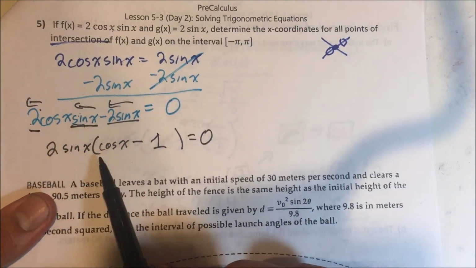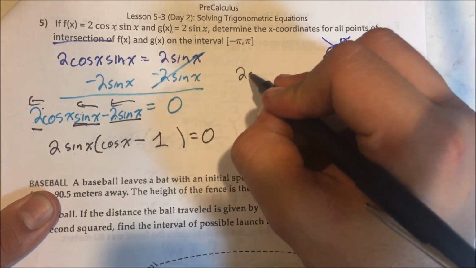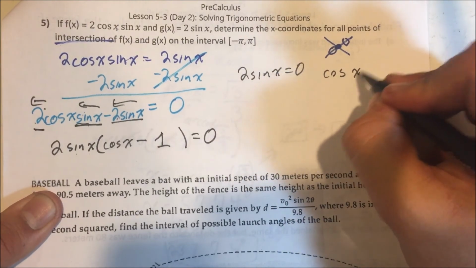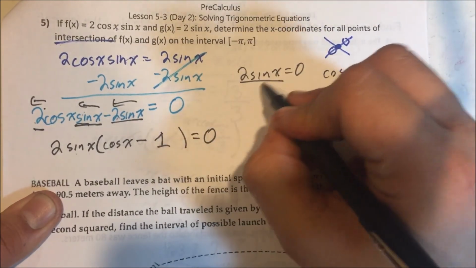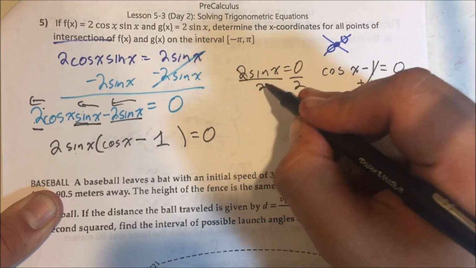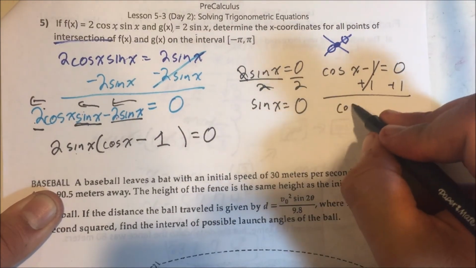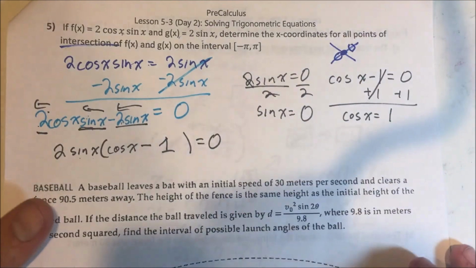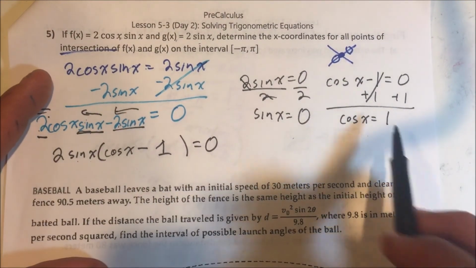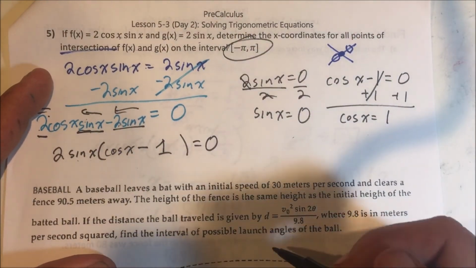Now we're at this pair where they're split up. So we make 2 sine of x equal to 0, and cosine of x minus 1 equal to 0. And we're off to the races, because we've done this before. It's nothing different. 0 divided by 2 is 0, and cosine of x is 1. It's very similar even to one we did yesterday, where the sine was 0 and the cosine of x was 1. Again, be careful because the interval is from negative pi to positive pi.